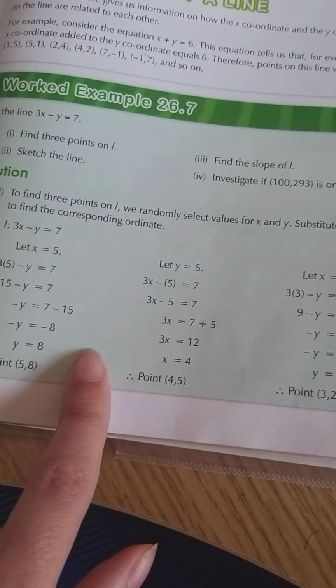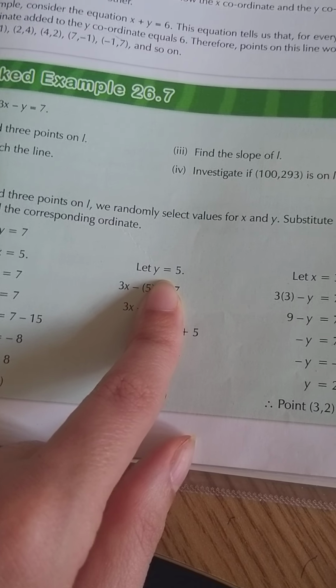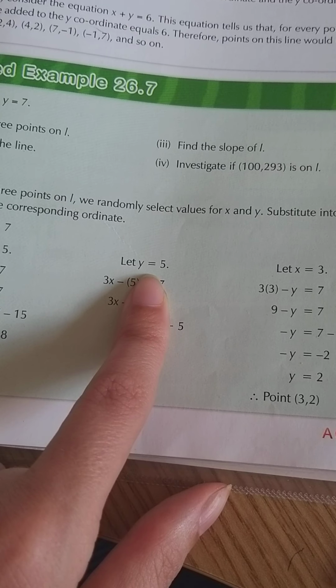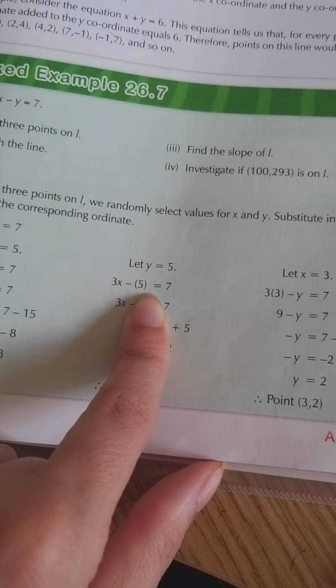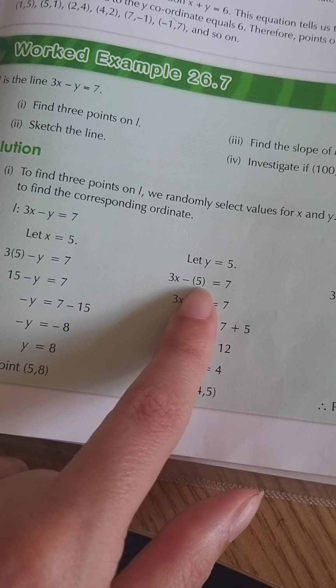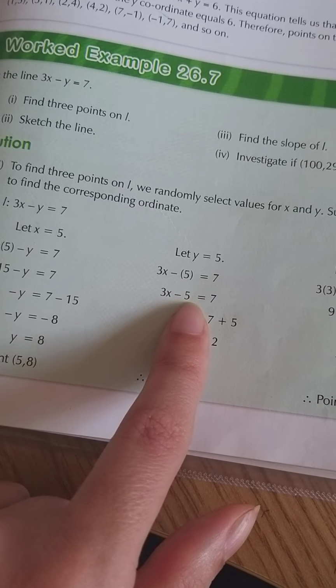So when x is equal to 5, y is equal to 8, and that's a point on the line. Now the next one in the example they picked is let y equal to 5. You could have said 3, you could have said 2, any number, but just make sure you keep it within the single digits. 3x minus 5, replacing my y with 5, is equal to 7.